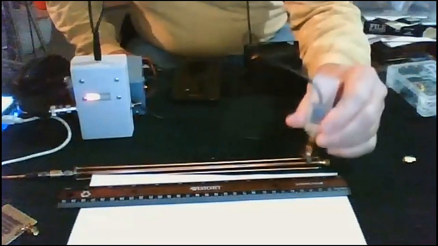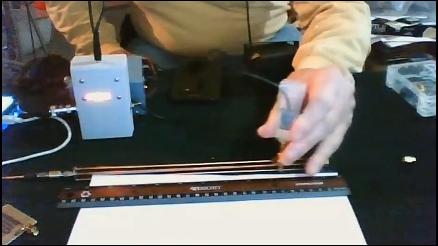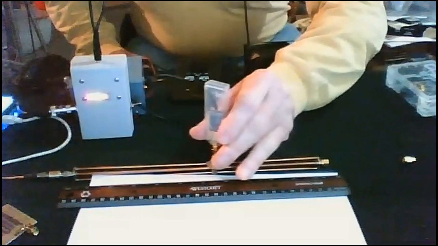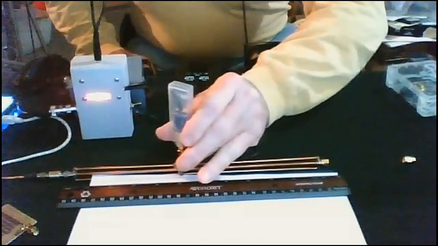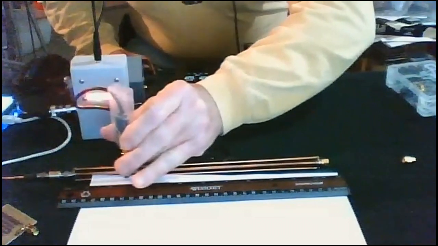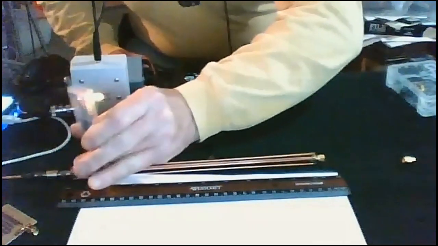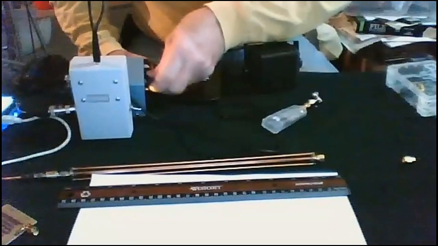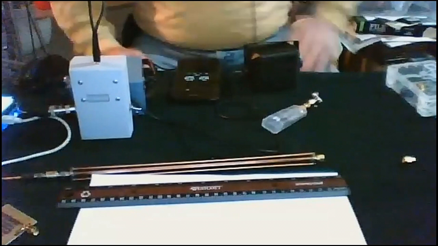Okay, let's try it again. Now you notice the nulls are much closer together. Roughly 4.5 centimeters, since this is a 9 centimeter wavelength.